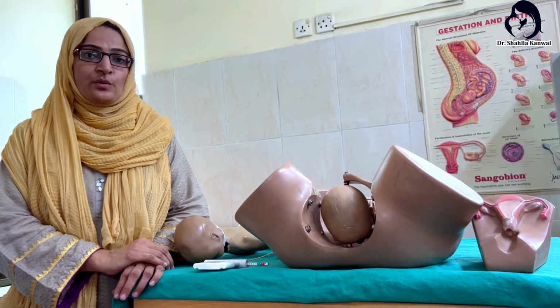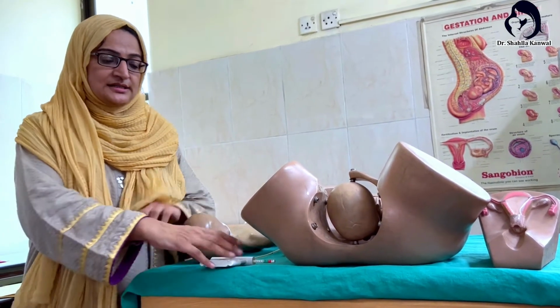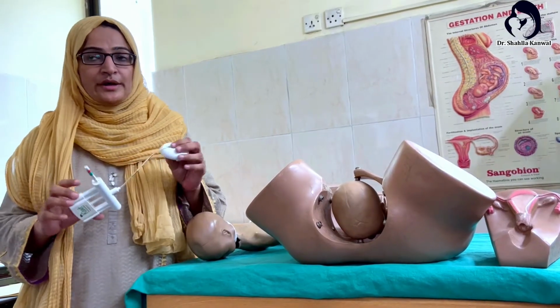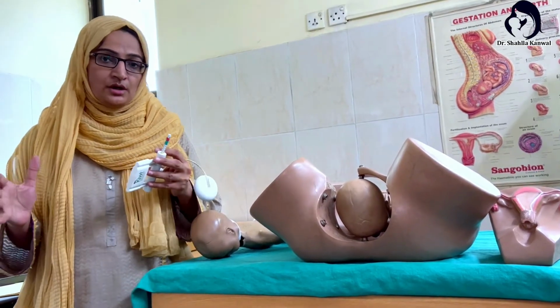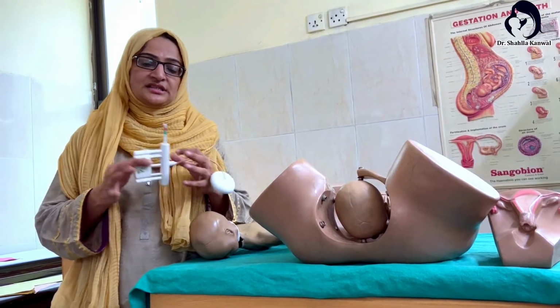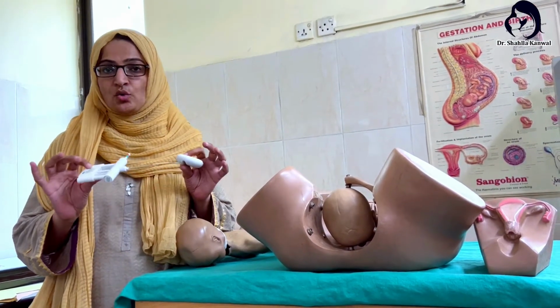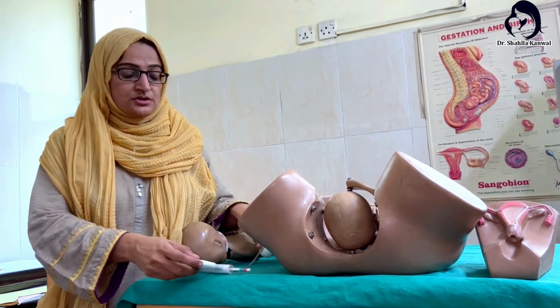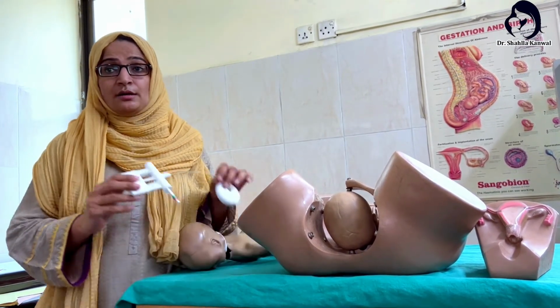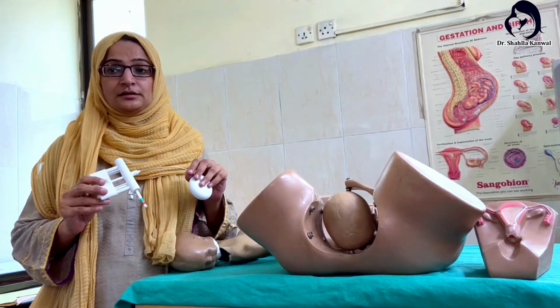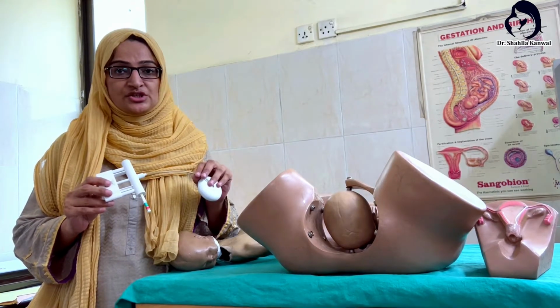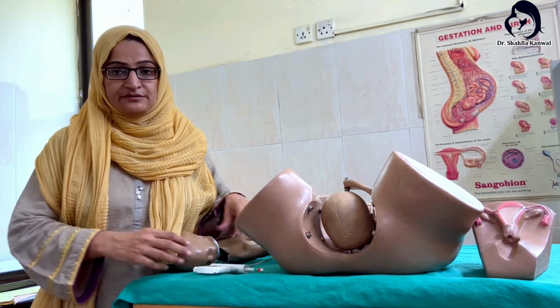The difference between ventouse and Omni cup delivery is this is an Omni cup, but the ventouse has a large machine of the suction. So this avoids that large or big machine of the suction, and it has its own suction apparatus. So this is more like an easy procedure than the ventouse delivery.